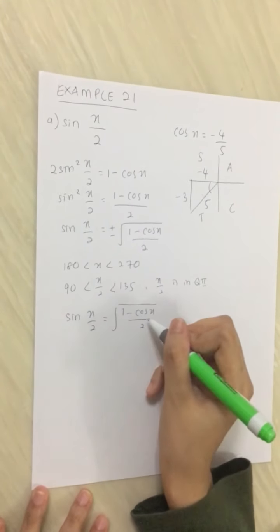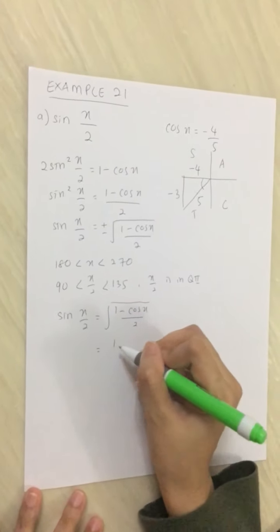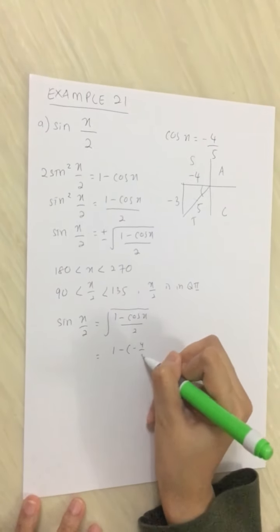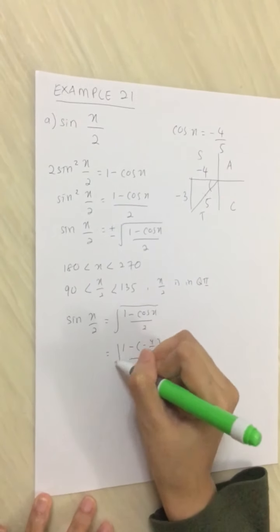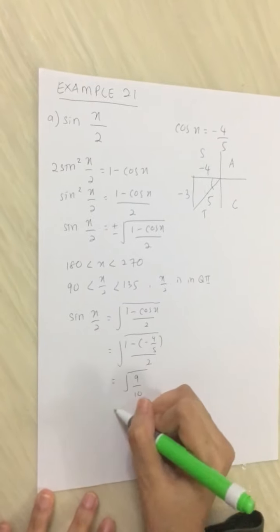So we know that your cos x is -4/5. So -4/5 over 2 here, you will get 9/10, which is also 3/10, square rooted.